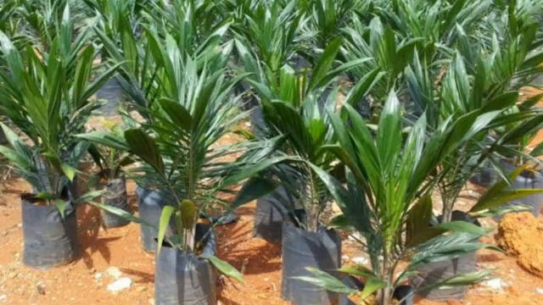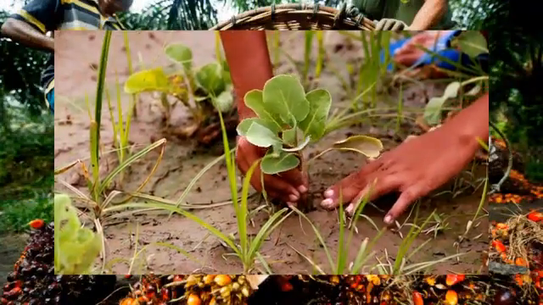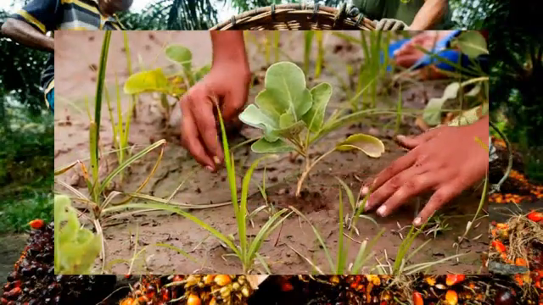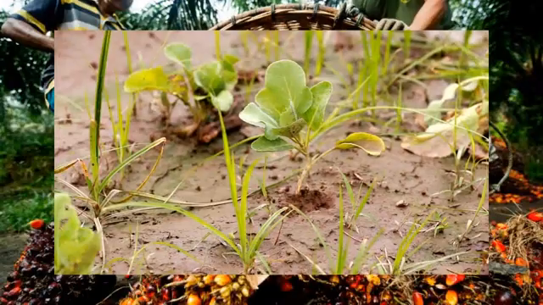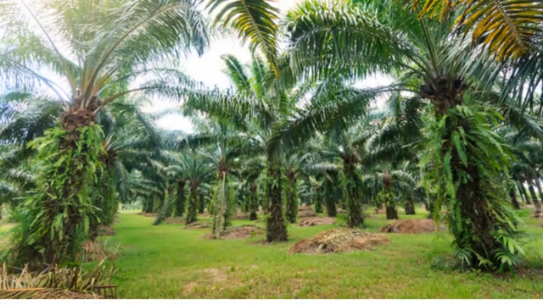The nursery is a very essential stage of oil palm cultivation. The first stage of nursery husbandry is that the seeds are soaked in water for 7 days. After the 7 days, the seeds are placed in a shade for 24 hours to dry before being put in polythene bags. They are then allowed to germinate.